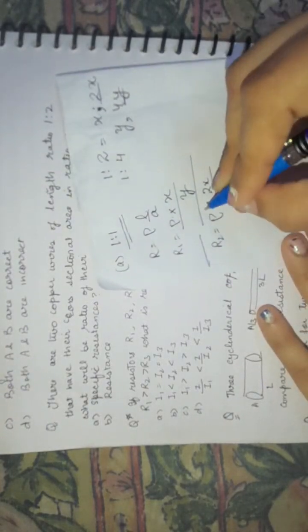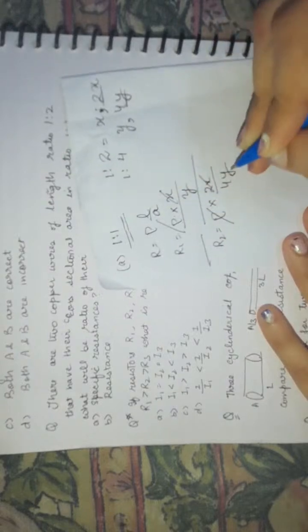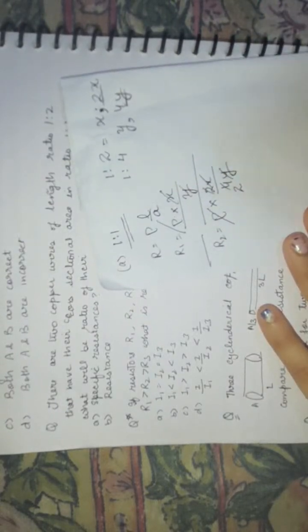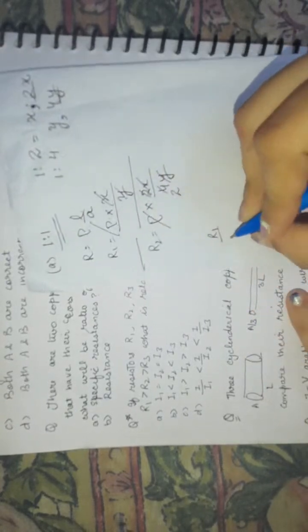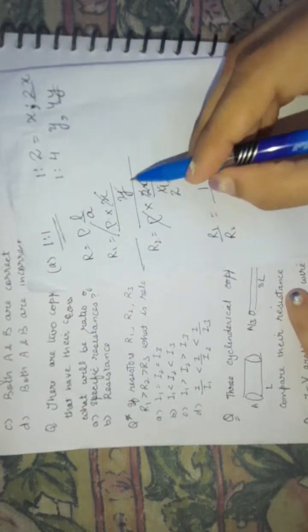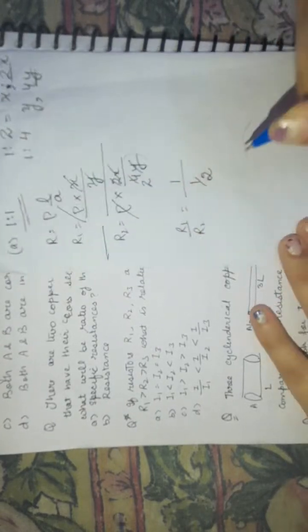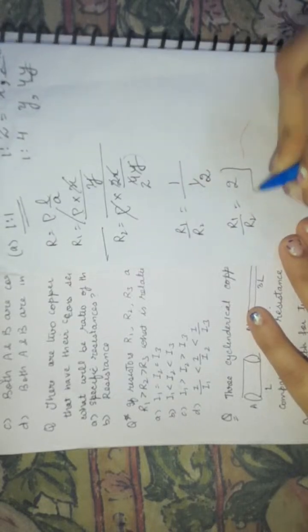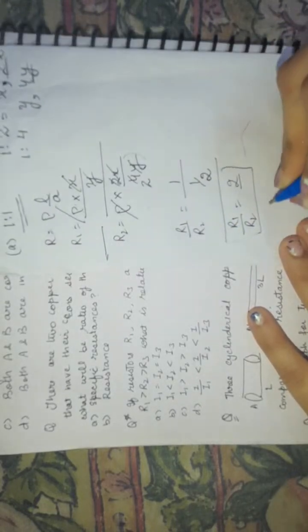Now what will happen? Rho will cancel out, x will cancel out, y will cancel out, this will also cancel out too, right? So now I'm left with R1 by R2 as, in the numerator nothing is left, only 1, and here I am left with 1 by 2. So this 2 will go up, R1 by R2 will be only 2, and because it's a ratio, write 2:1 as your answer for B part, right?